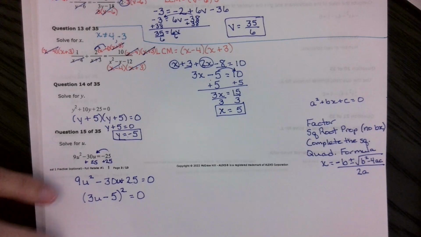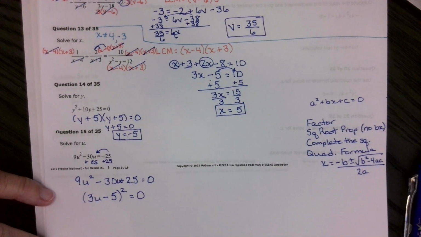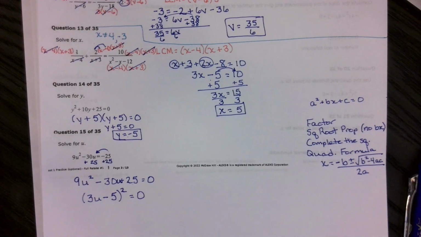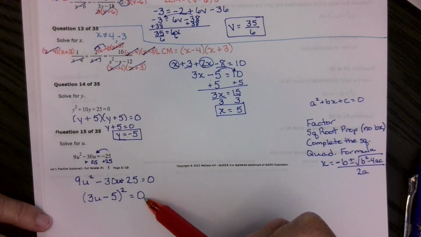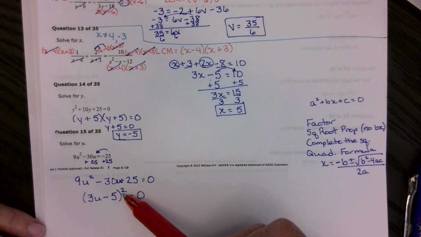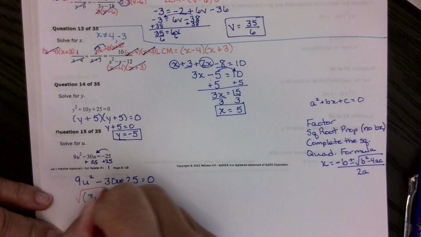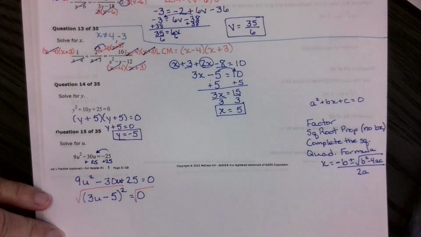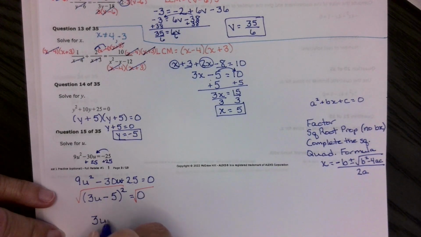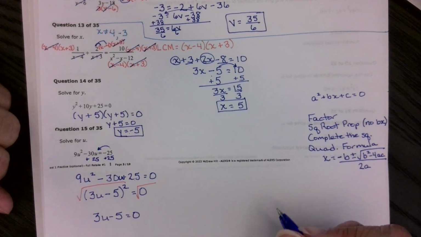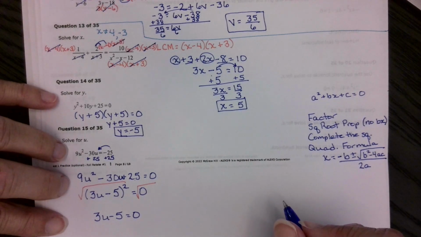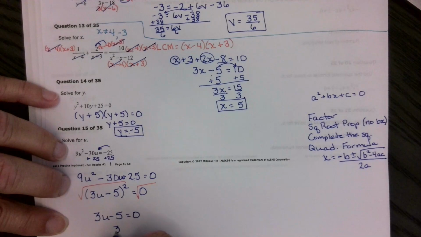Now, I'm going to use the square root property. I'm just going to show the square root property, and again, it doesn't have to be 0 over here to use it, but because I want to get rid of the square, I'm just going to take the square root of both sides. And I get 3u minus 5 equals 0. I would put plus or minus, but 0 is neither positive or negative. I'm going to add 5 to both sides, so I get 3u equals 5. Divide by 3, and u equals 5/3.